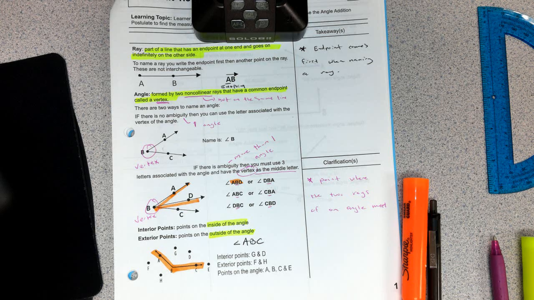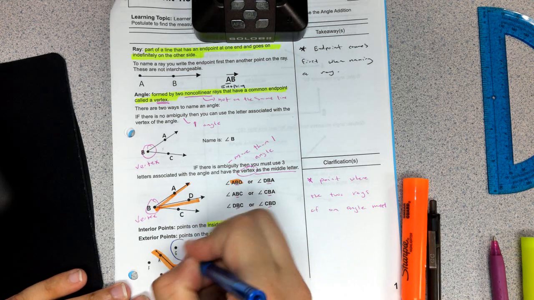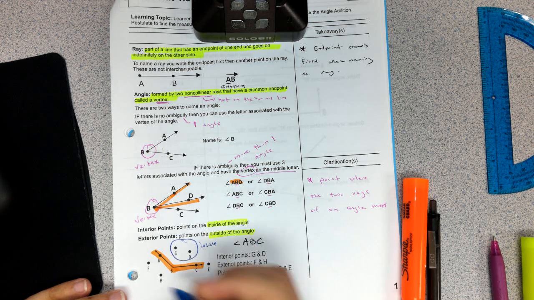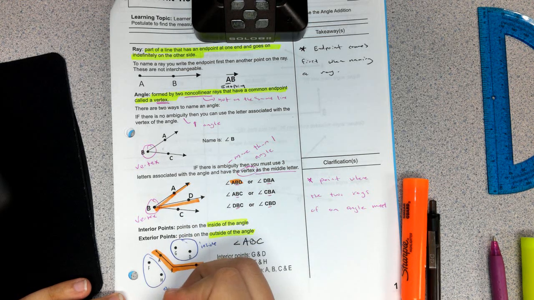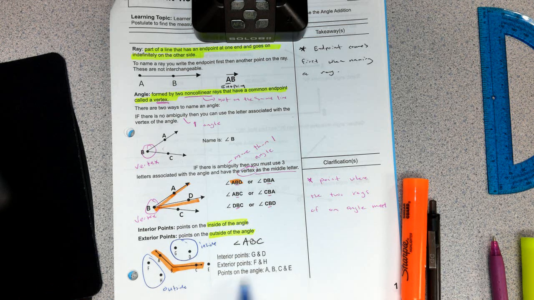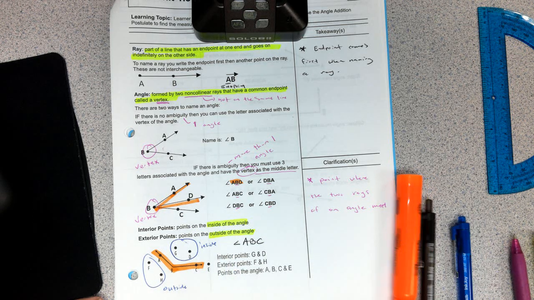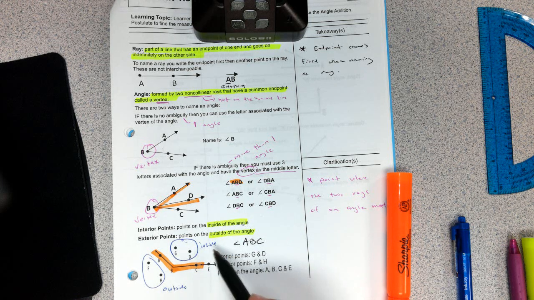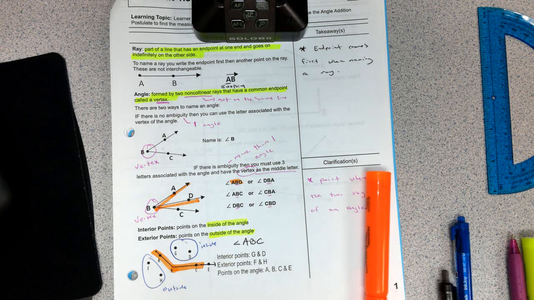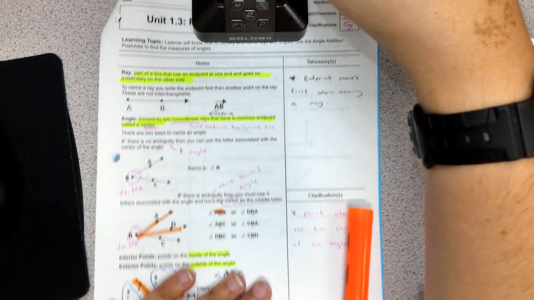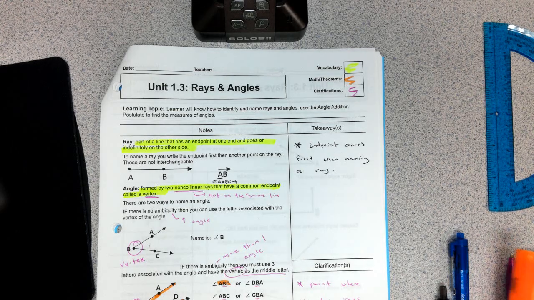And the points that are in the mouth are G and D, inside. And the points that are outside are F and H, because they are outside. ABC are on the angle, and so is E. If I were to extend my angle, it would hit E, so E is neither inside or outside as well. That's all the vocab for this, so take a minute and really reflect on vocab.